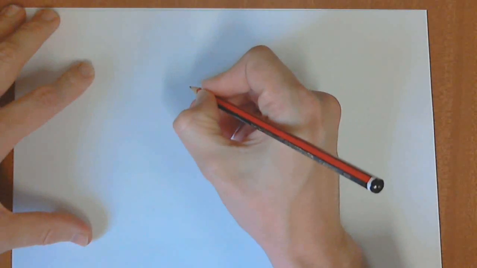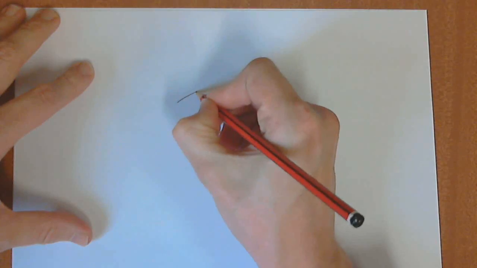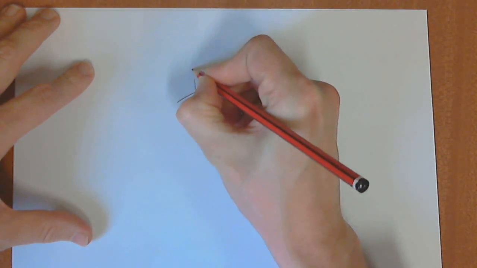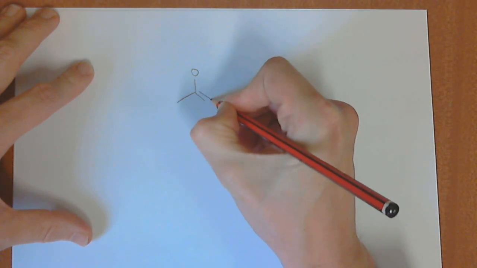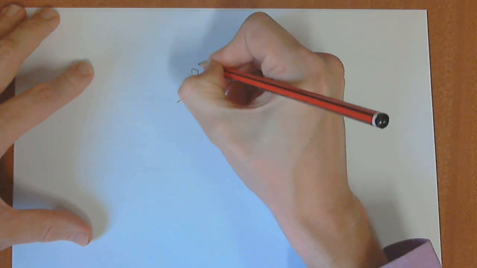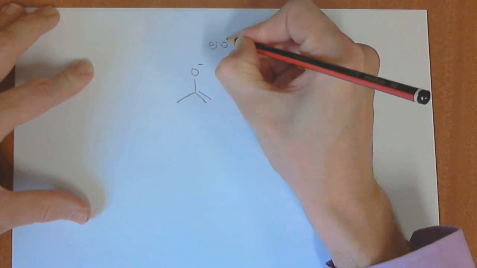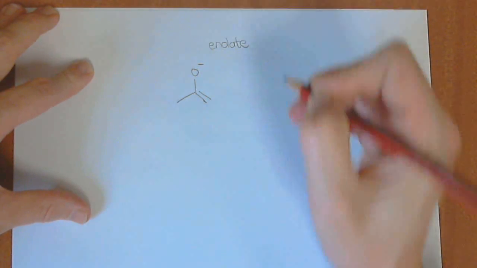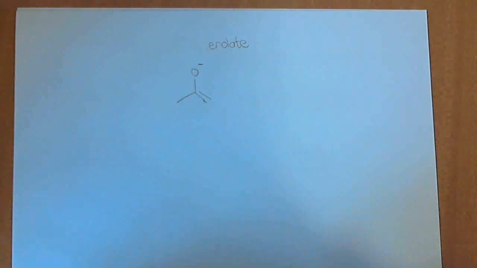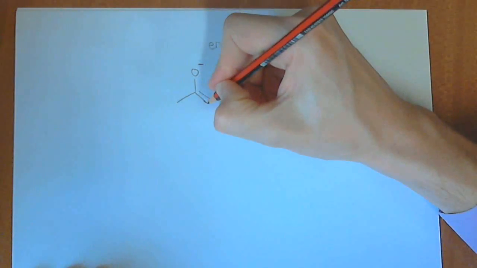It's actually quite an important one because these are important intermediates in organic chemistry, although you yourselves are not going to have to deal with them, not in first year. But this over here is actually, if you want to Google it, an enolate. And it also exists in a resonance form.